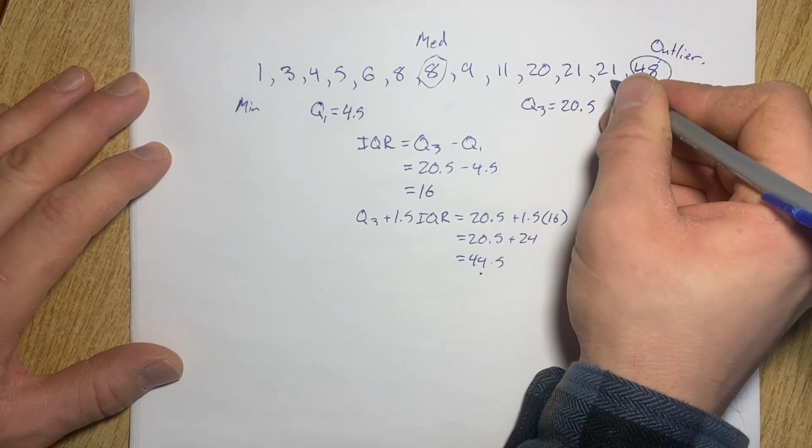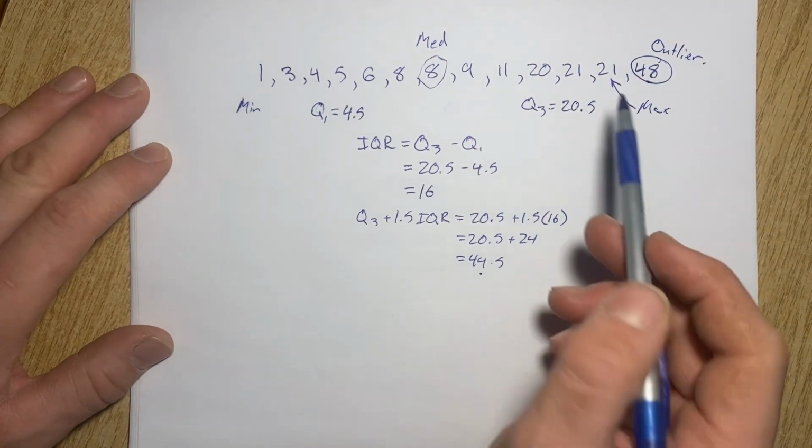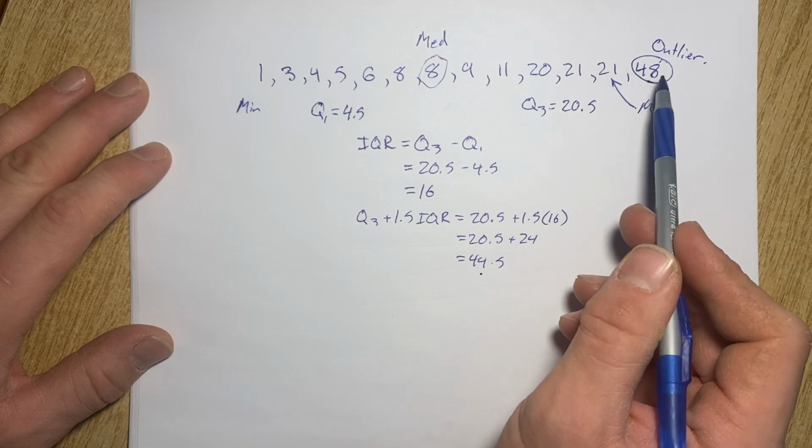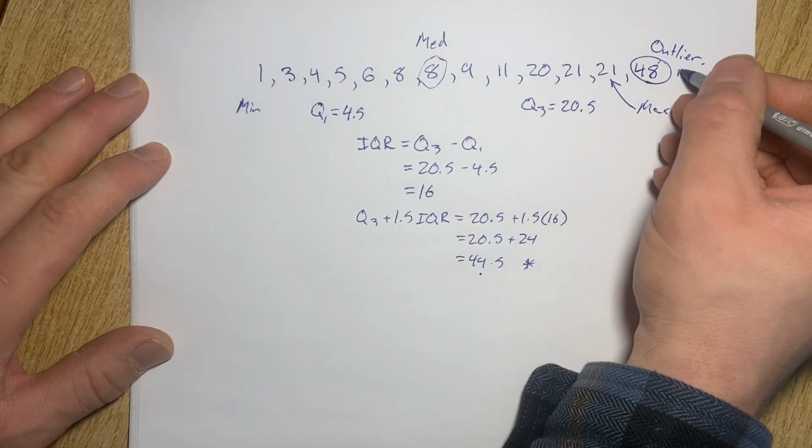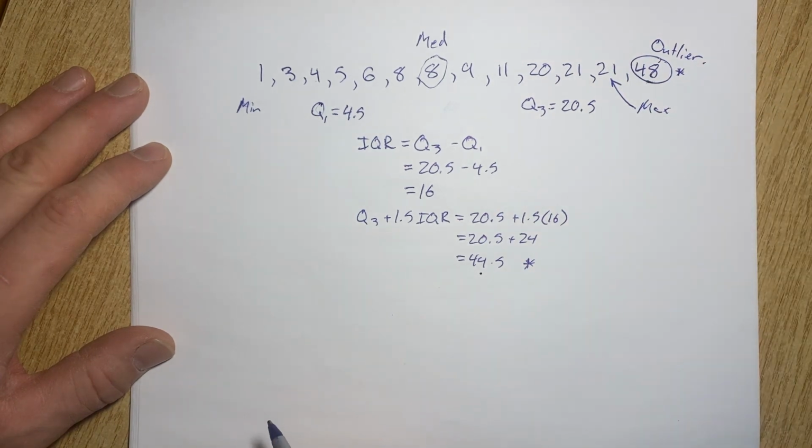and my new maximum becomes 21. So I'm going to adjust where my whisker ends and indicate my outlier with a star. So this 48 is going to be indicated on my diagram with a star.